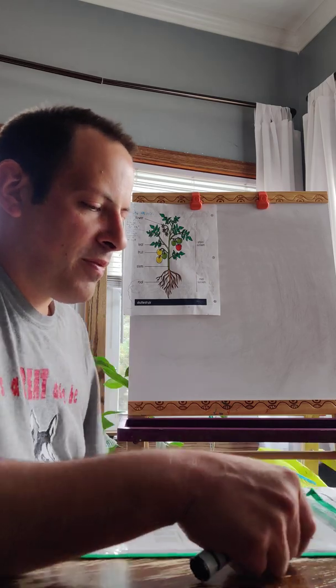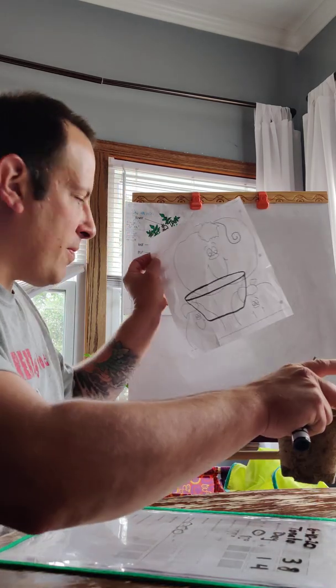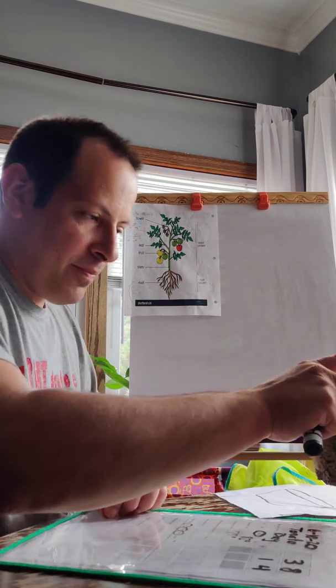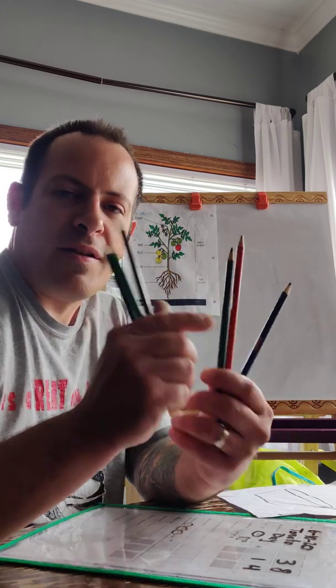Let's get started. Today's tomato. We have our tomato plant, we have our journal sheets, and we have the back side of our journal sheet, which I got some dirt on. Colors, what we're going to use. We're going to use brown, black, light green, red, dark green, and purple. So that's 6 colors we're going to use.